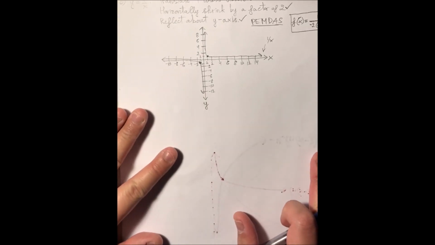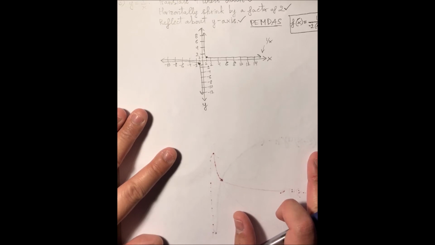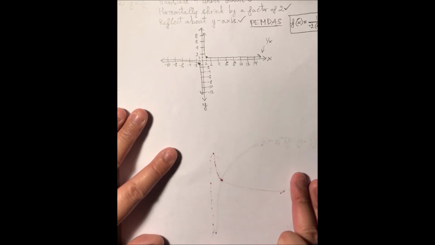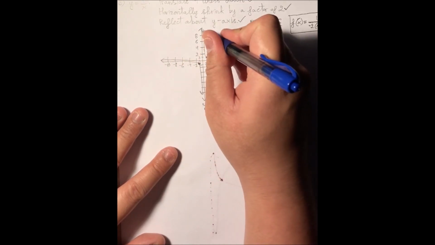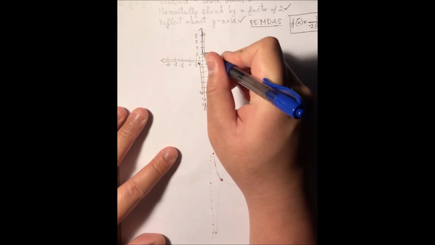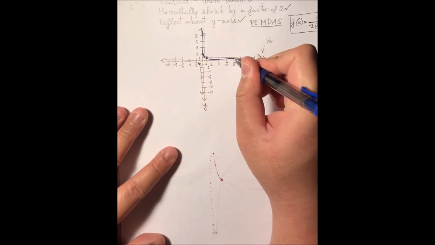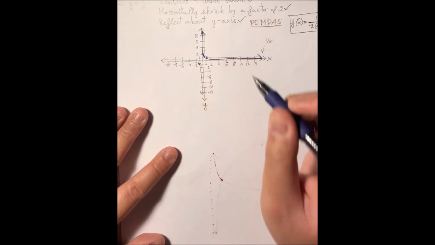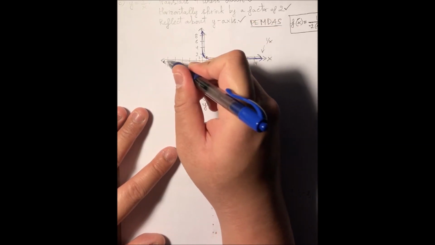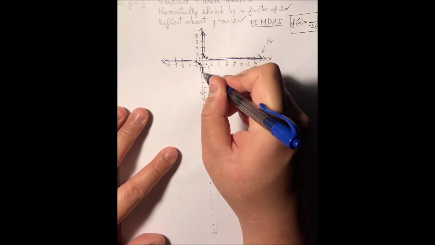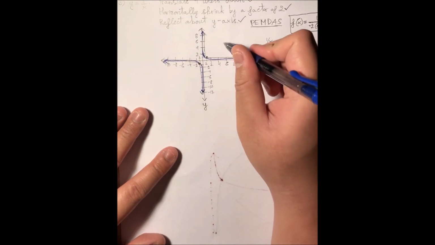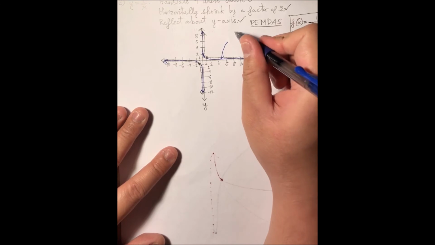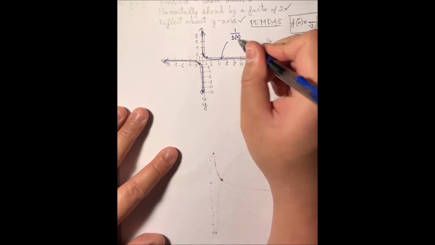Now, the first transformation that we have to graph is horizontally shrink by a factor of 2. So if we shrink it by a factor of 2, it's still going to be this same graph, but it's going to look a little thinner. So probably somewhere inside here. And yeah, something like that, okay? And notice that both parts of the graph approach the x-axis and the y-axis, but they're actually not touching them. So this one in the blue is 1 over 2 times x.